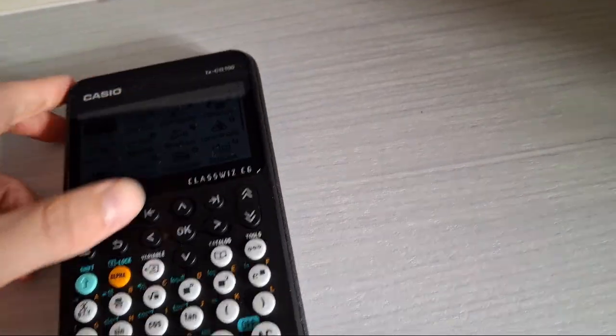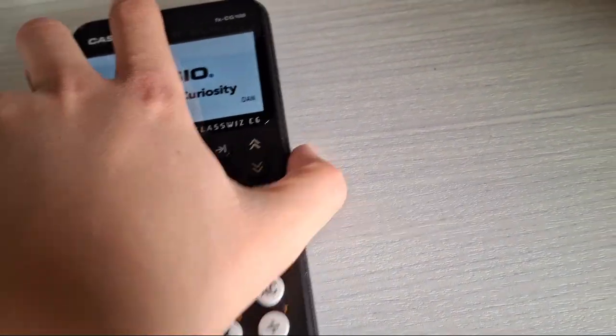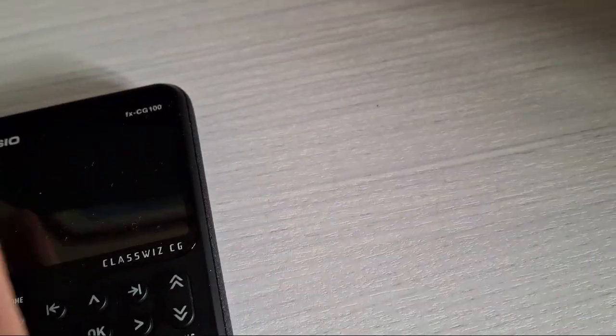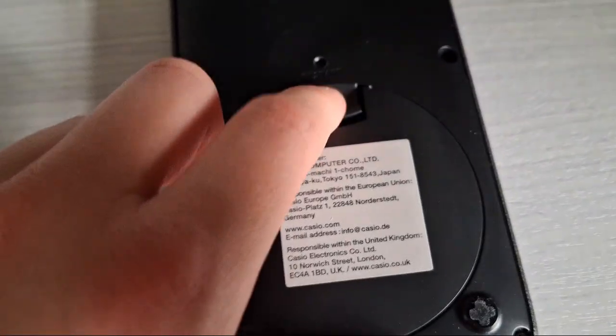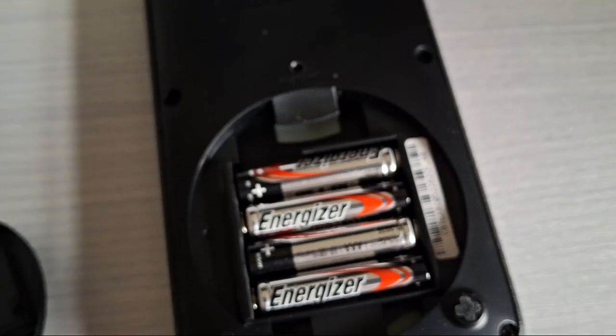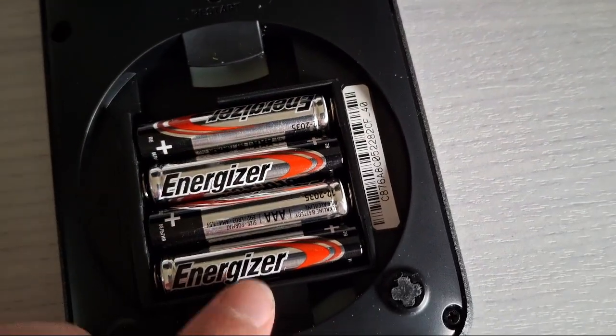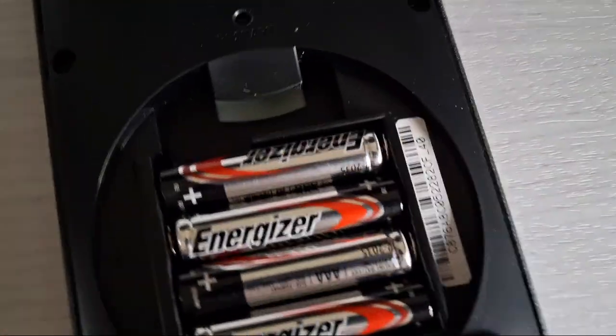And you might be thinking, how do I charge this thing? There doesn't seem to be a solar panel. No problem. You've got this here. You've got 4 AAA batteries.